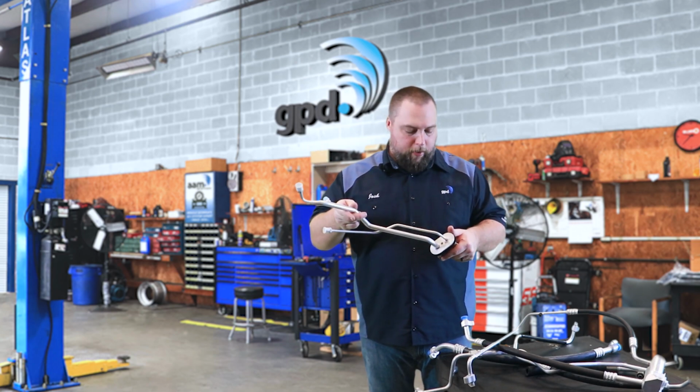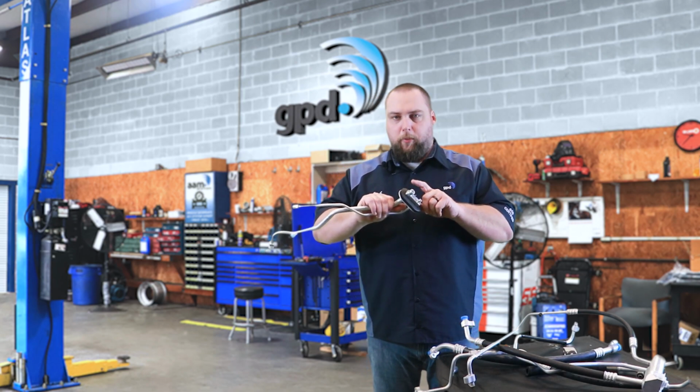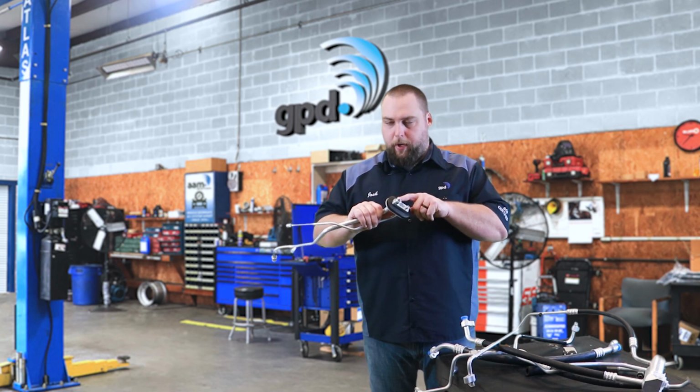Just remember that they do come together, so just be mindful of the catalog and how it's in there. Most of the time your new line will come with new O-rings. If it doesn't, just make sure you're putting new O-rings there.